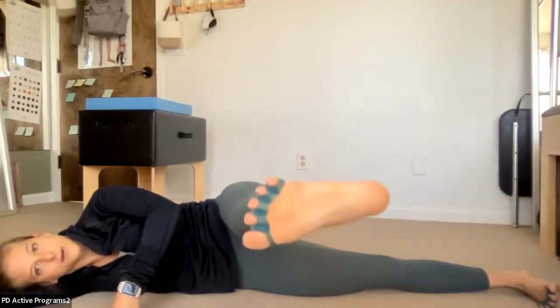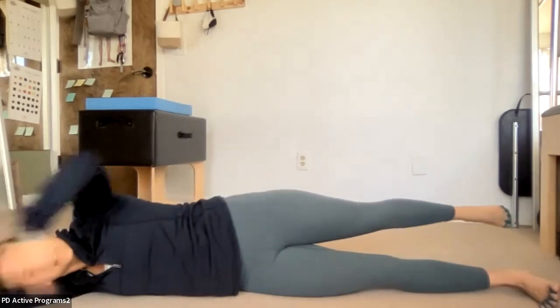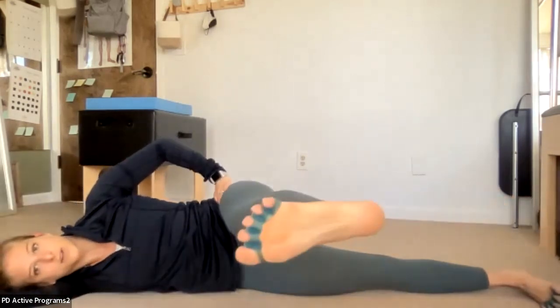Flex and kick forward, point and swing back. Flex, kick forward, point and swing back. You got it? Same as last time? Good. Now you're balancing through the underside part of your body. That becomes more apparent when you bring your hand on your hip.